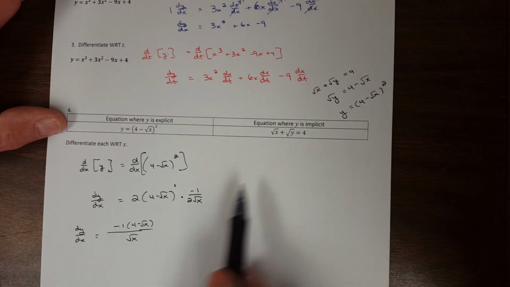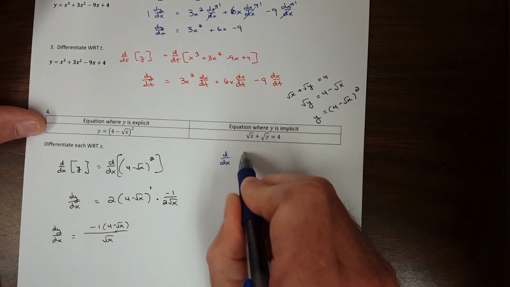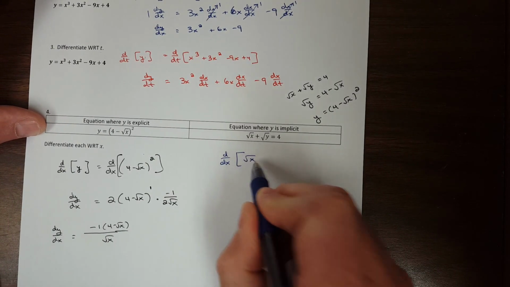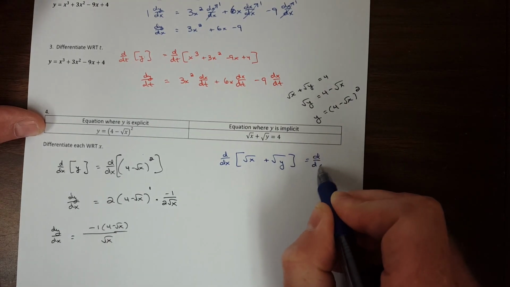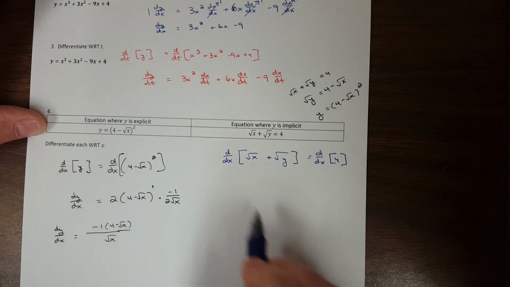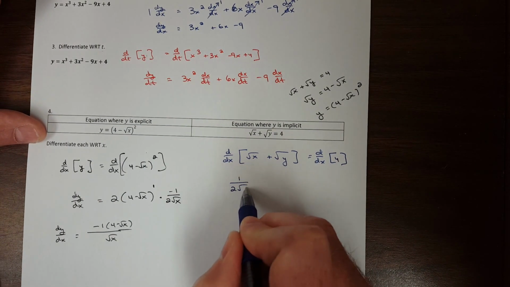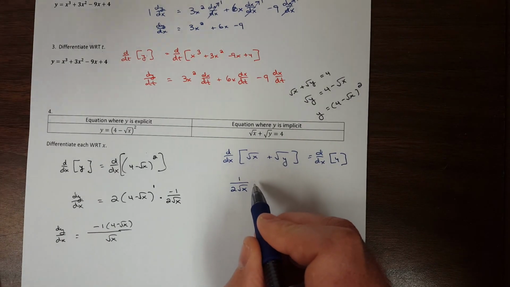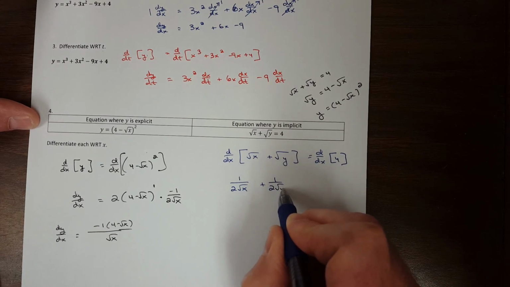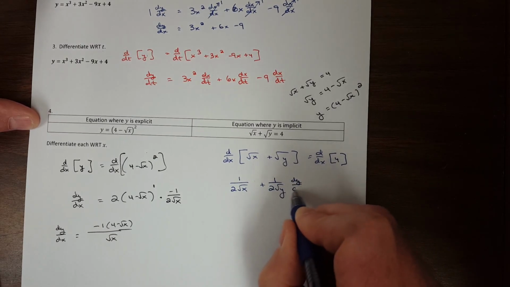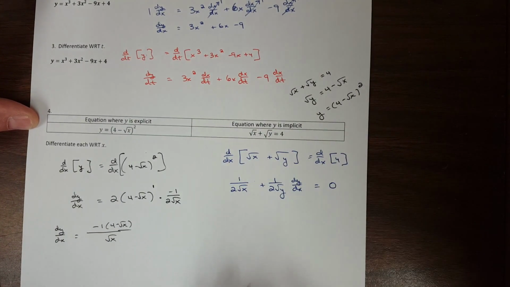All right, let's look at this one over here. We're going to differentiate both sides of this equation with respect to x. All right, so when we do that, derivative of this is 1 over 2 radical x, dx dx, again I thought it, I didn't write it, plus 1 over 2 radical y, this time it's dy dx, we differentiated y with respect to x, and that's equal to the derivative of 4, which is 0.